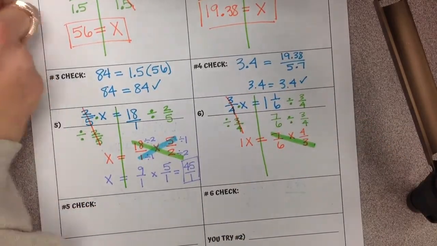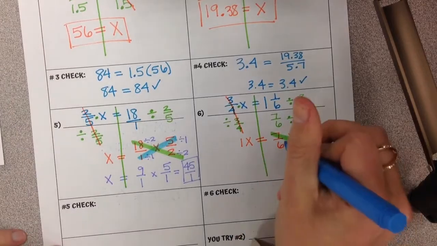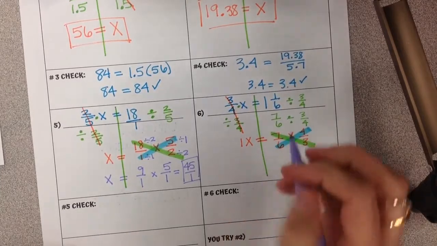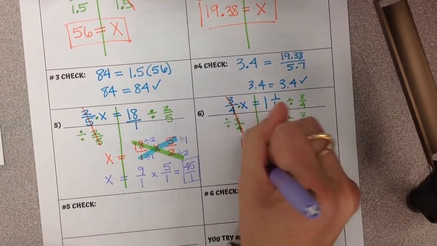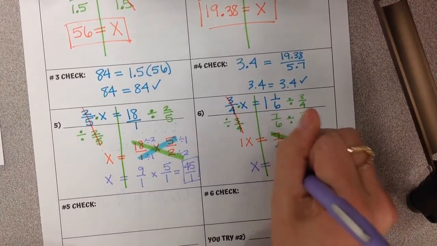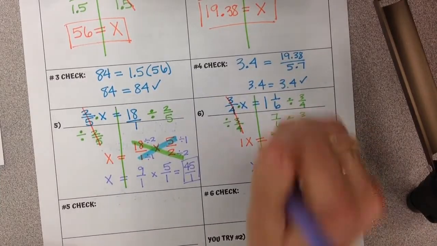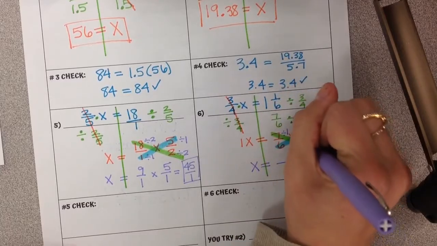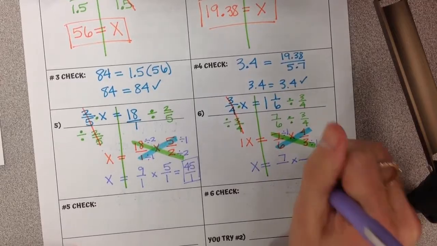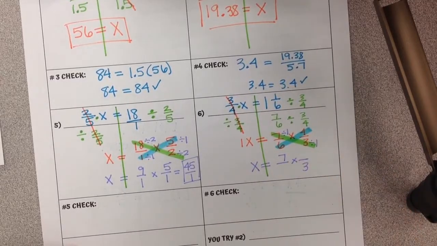Now we've got the fractions, and we can look at our diagonals to see what can simplify. So I'm highlighting my two diagonals, and we're going to simplify here. On the left, 1x is just x. On the right side, 7 and 3 are both prime numbers, so they only divide by 1. 7 divided by 1 is 7. 3 divided by 1 is 3.